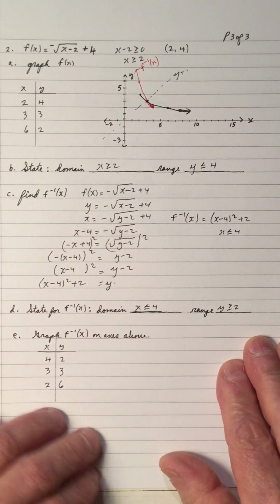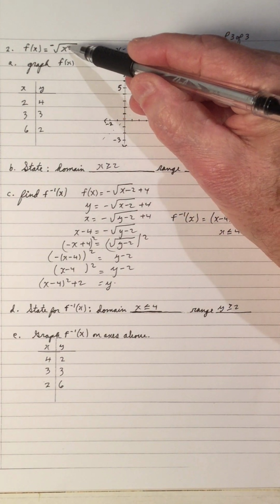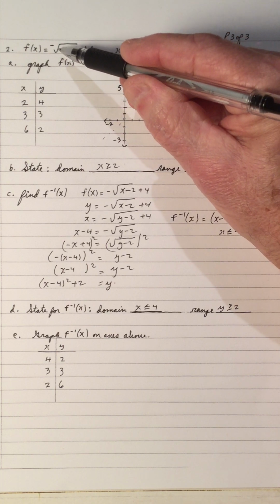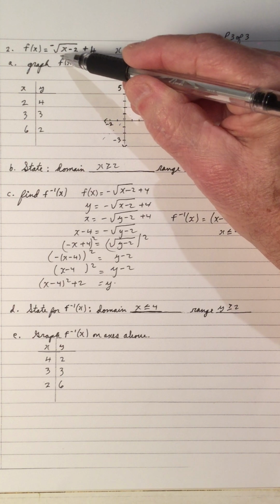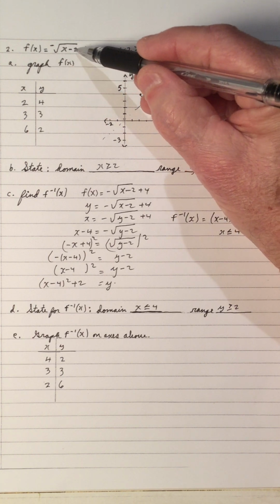Again, the inverse. This is linear underneath here. So the inverse of this square root function is a parabola because the expression underneath the root is linear.